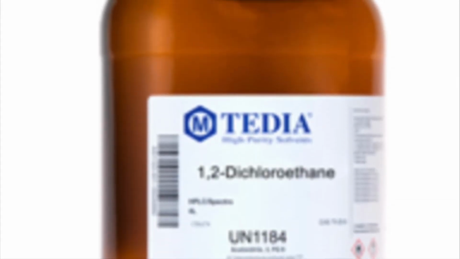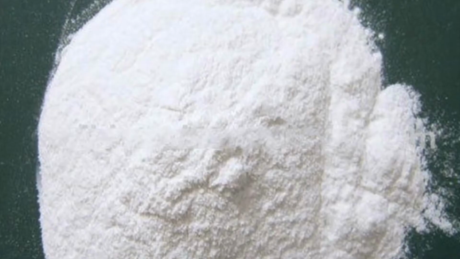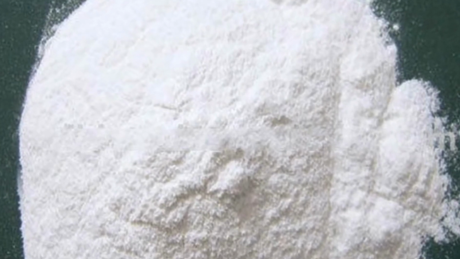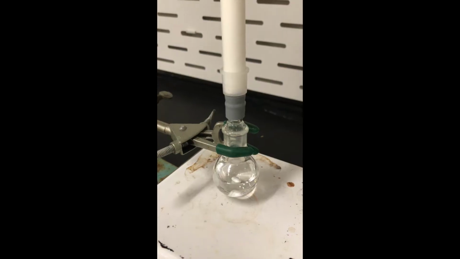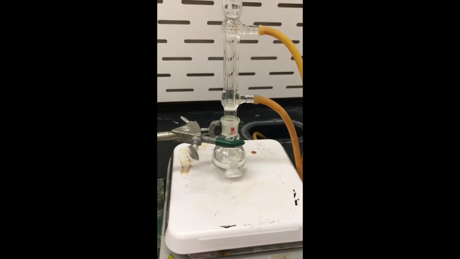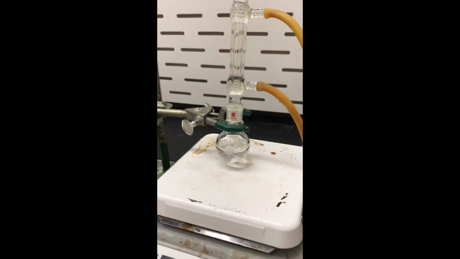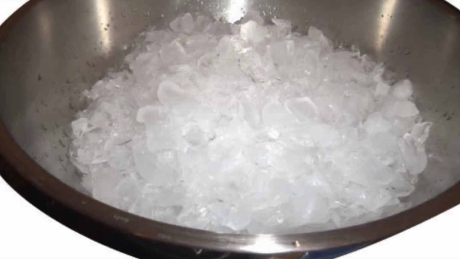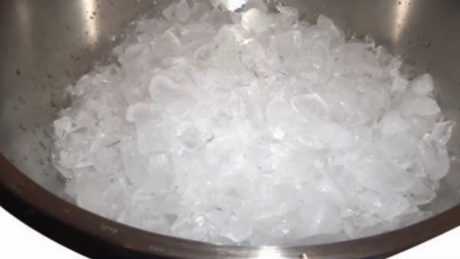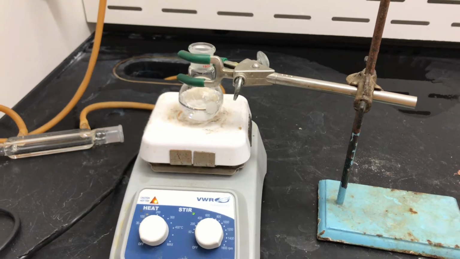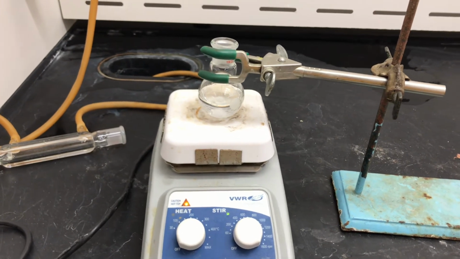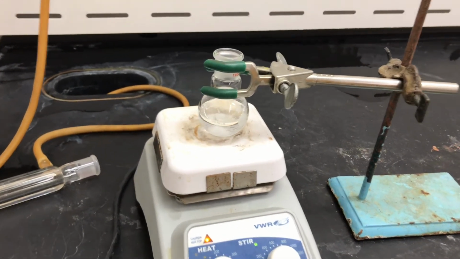For each one of my experiments, I began by mixing dichloroethane, ibuprofen, and thionyl chloride inside of a round bottom flask. After this, I used a water-cooled condenser to reflux the mixture for about 30 minutes. Then I cooled the mixture in an ice bath for about 5 minutes before adding potassium carbonate and mixing the mixture for another 15 minutes.